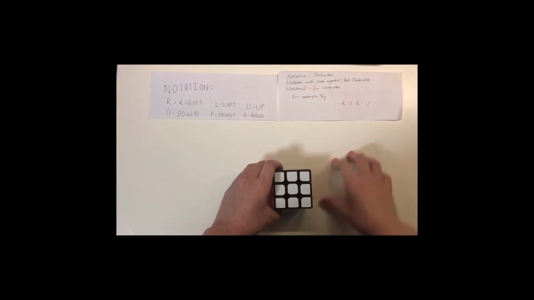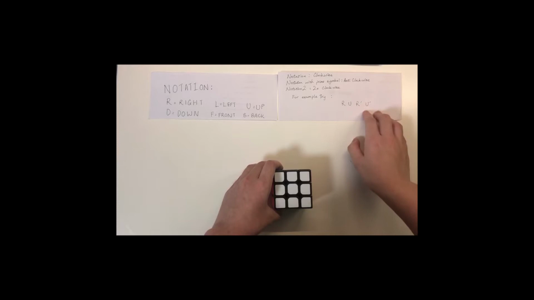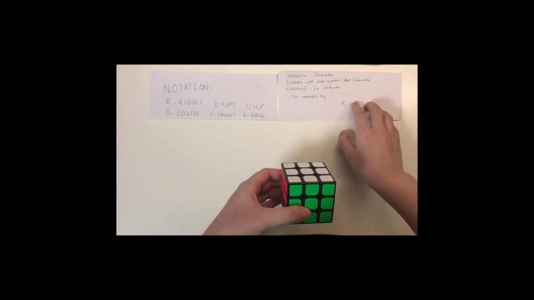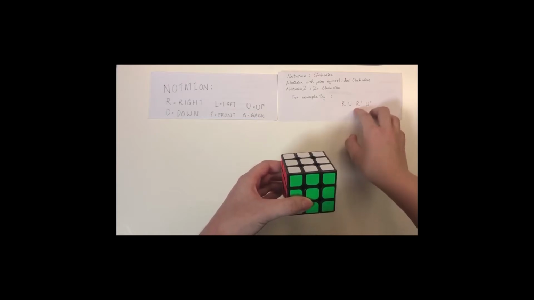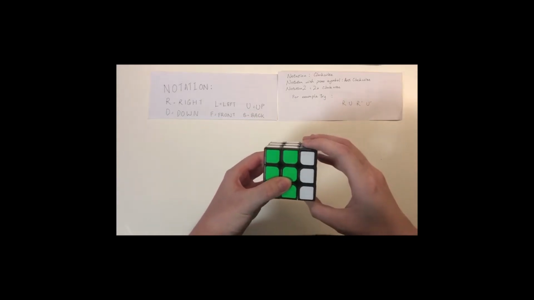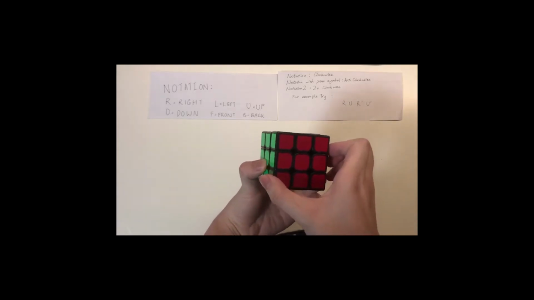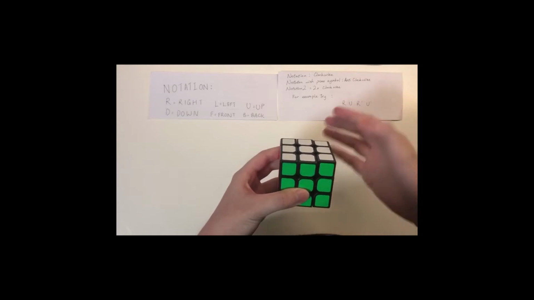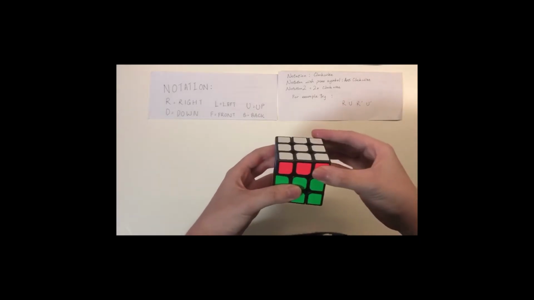A notation with a prime symbol means an anti-clockwise turn. In this case, R prime means like this, which is anti-clockwise. The same goes for U. It's going to be like this.